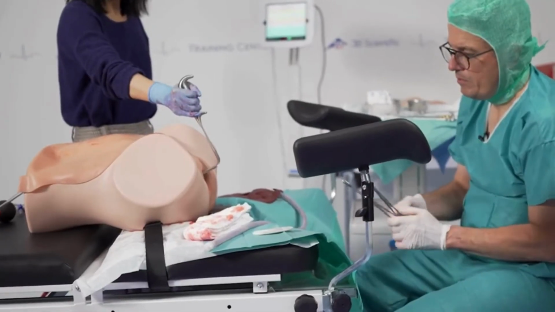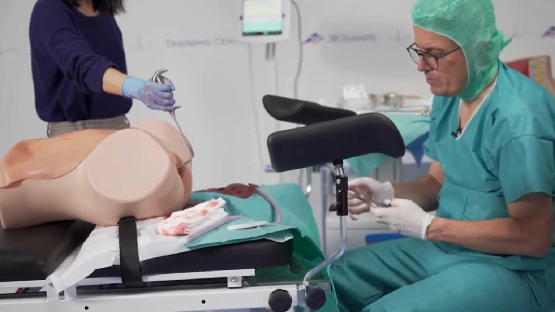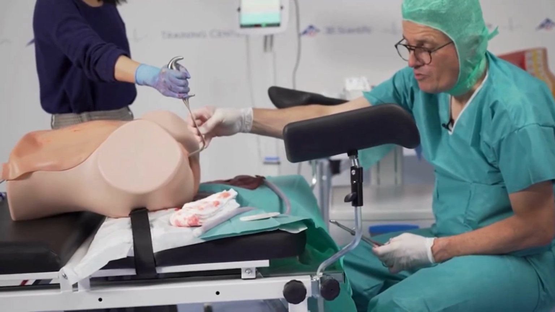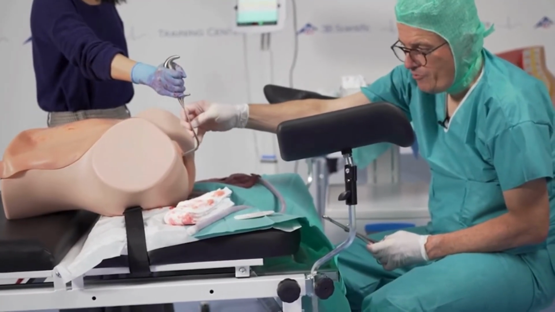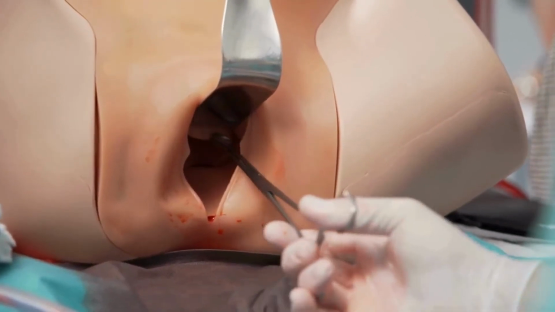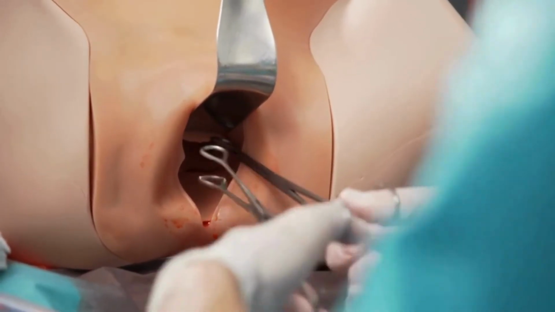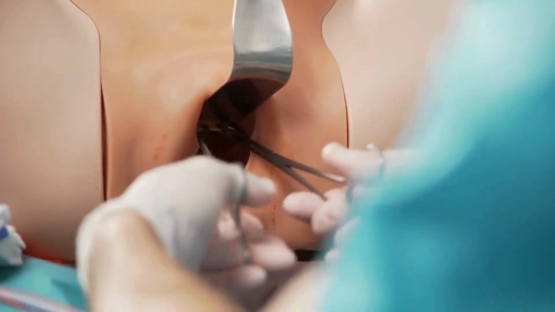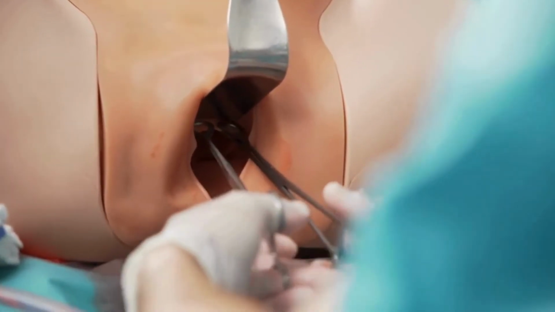What I like most about the model is that you can also train situations that are hard to train actually. For example, check for cervical tears. So you have a cervix that looks very realistic, like a cervix of a woman who has delivered just recently, very thin, and you can check for tears.